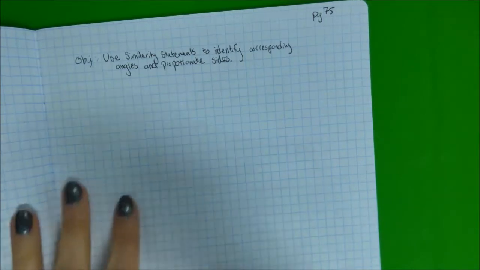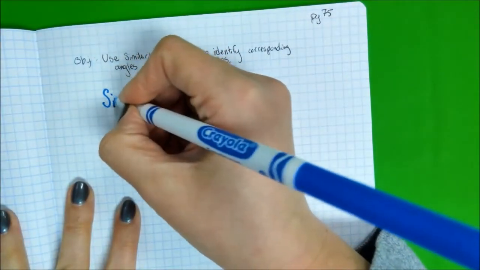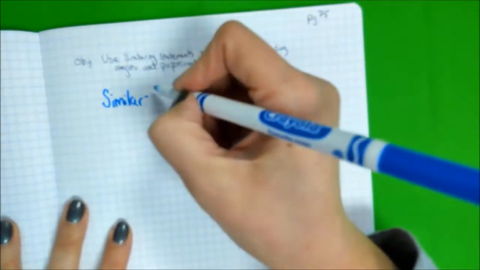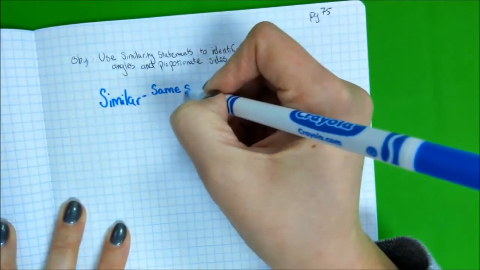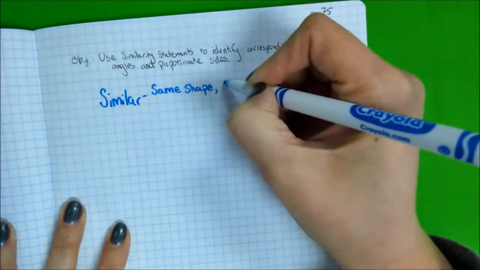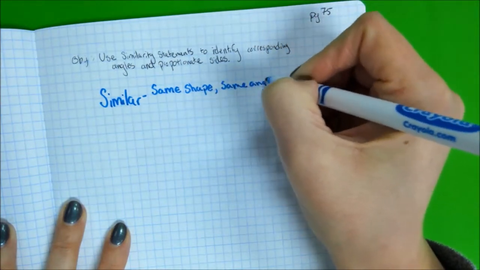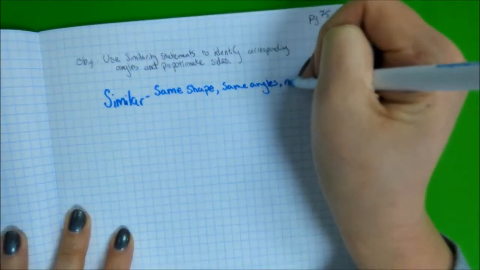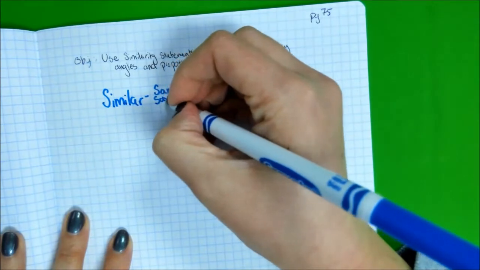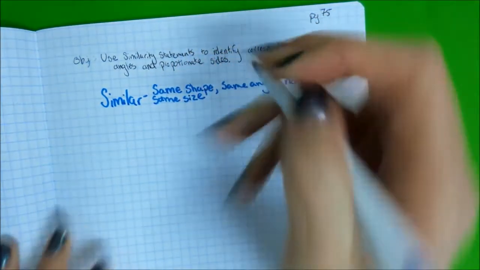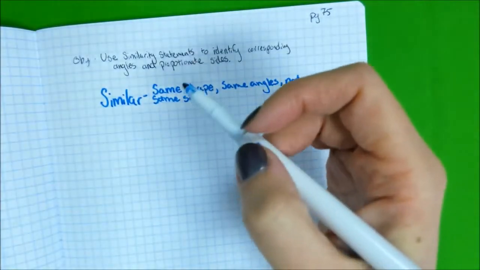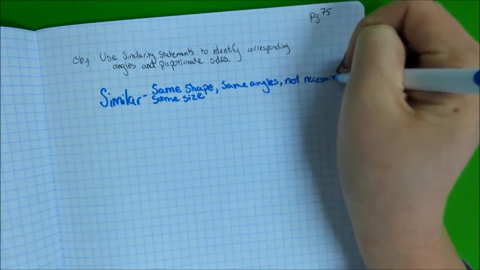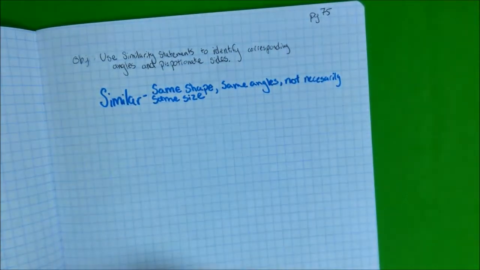And similar means same shape, same angles, not same size. So two shapes are similar if they're the same shape, same angles, but they are not necessarily the same size. I'm pretty sure I spelled that wrong. Please feel free to spell that correctly.